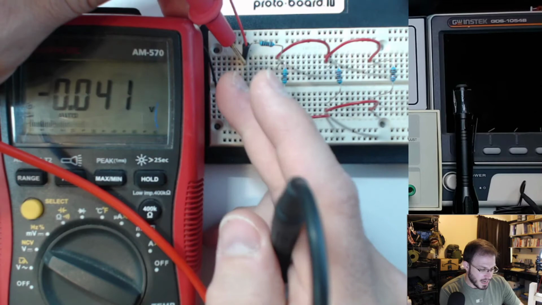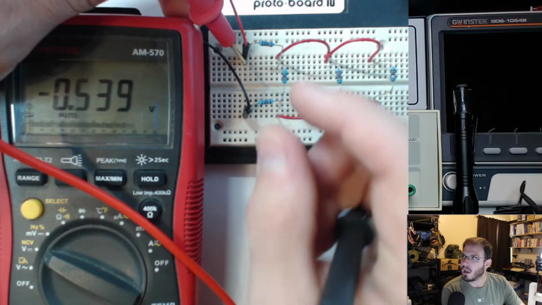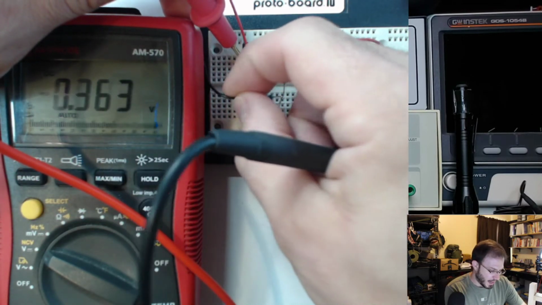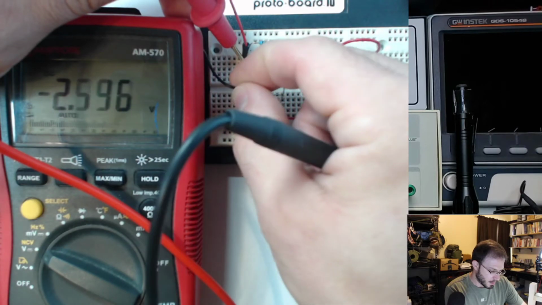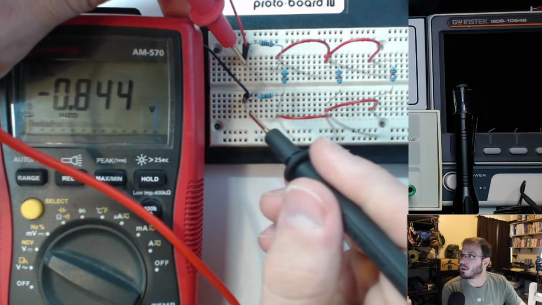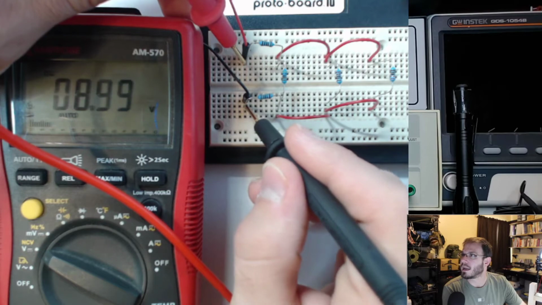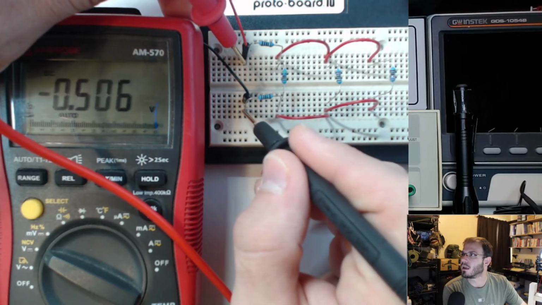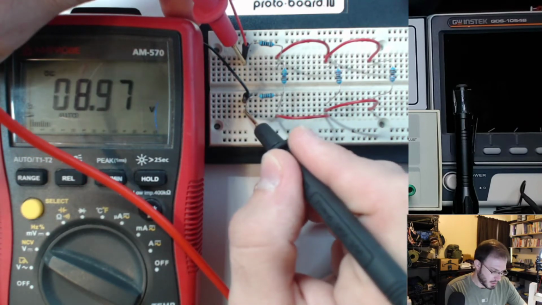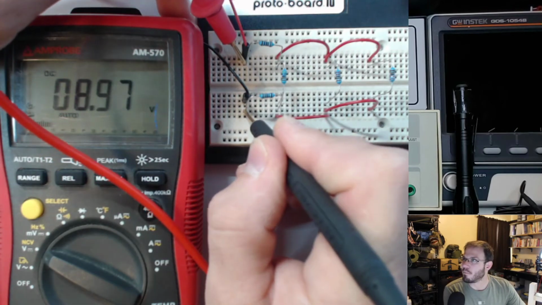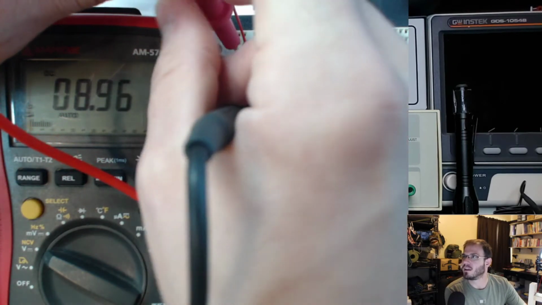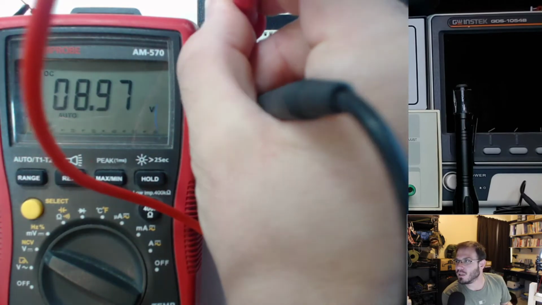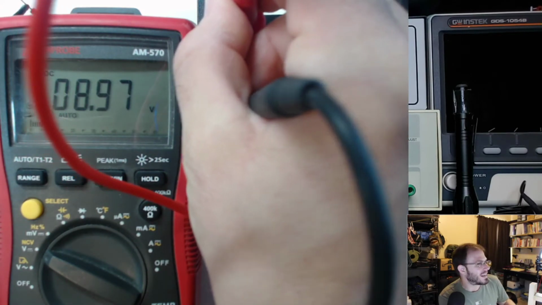I'm going to do the same thing for down here, but I'm going to reposition this wire so that you can see where I insert down here. And it looks like 8.97 volts. Okay, I can do a little bit of tweaking in order to get that exactly 9.